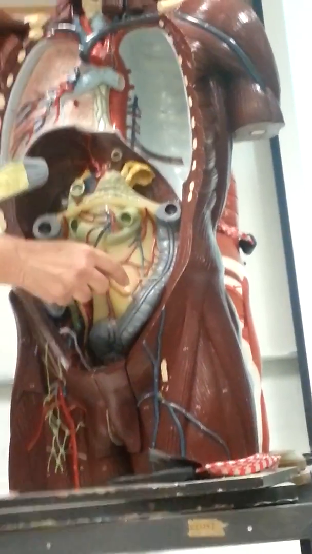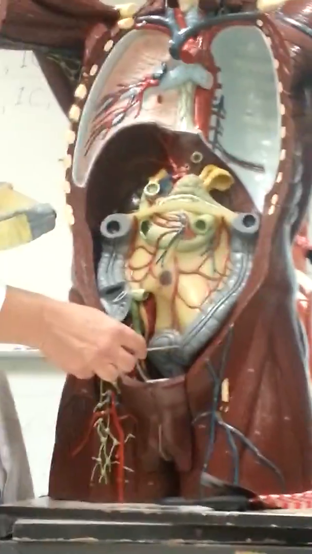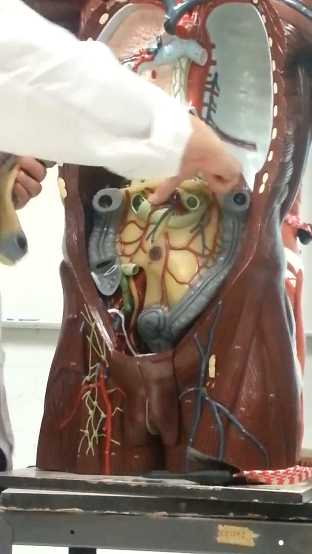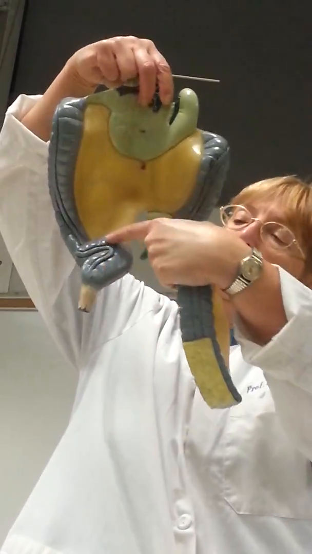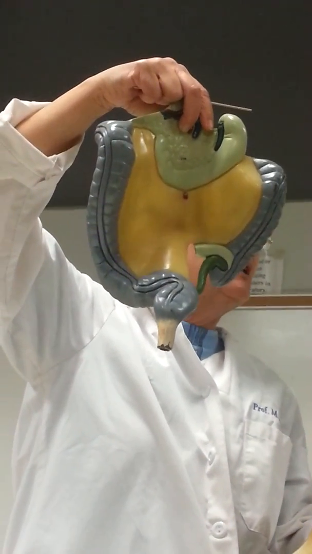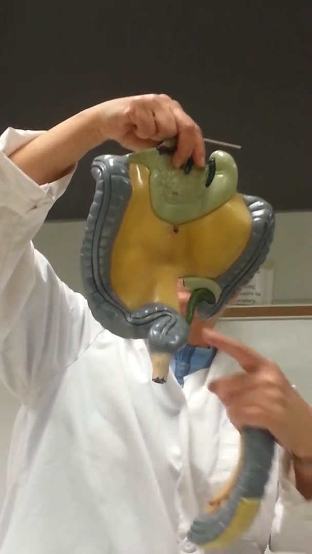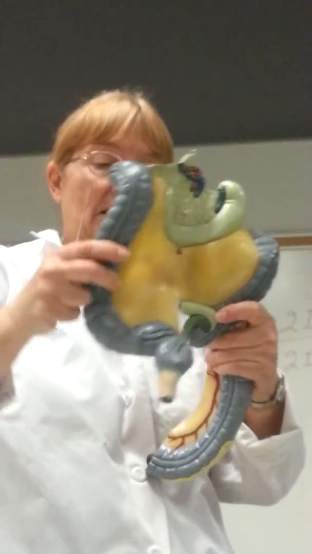Now it's going down the left-hand side of the body wall, the abdominal wall, and when it gets down into the pelvic region, it makes an S-shaped curve. See the S-shaped curve? That's called the sigmoid colon because it's shaped like the Greek letter sigma. The Greek letter sigma is an S, basically.